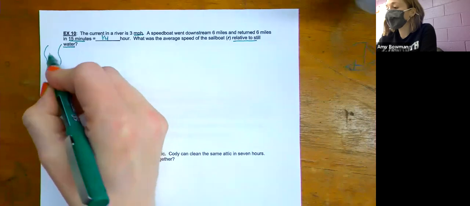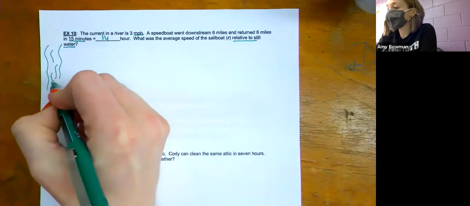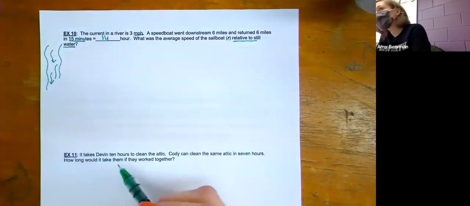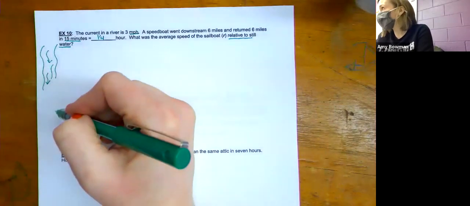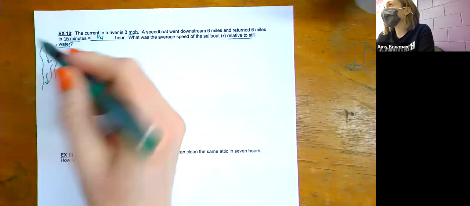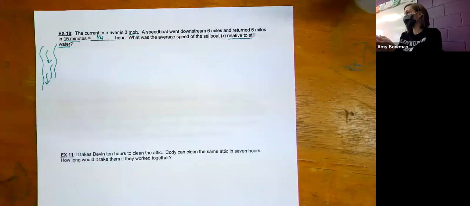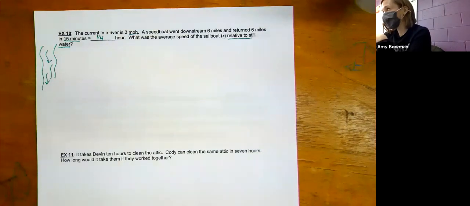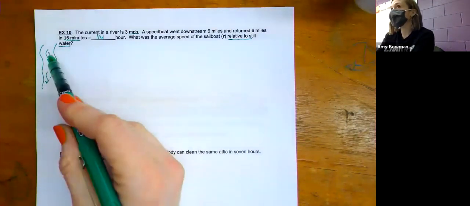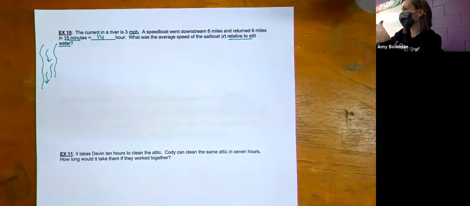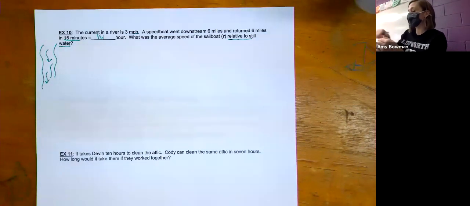So I'm just going to draw a little picture. Here's a river. The current kind of looks like bacon. There's a river. The current is flowing downstream. If the current is 3 miles an hour and a boat is set to go, it's a speedboat, so you set the speed. Whatever speed it's set to, it's actually going to be going 3 miles an hour faster than that, right? The current is going to boost it. And then on the way back upstream, it's going to be facing a 3 mile an hour current. So if the boat is set to go at 30 miles an hour, 3 miles an hour are going to be taken off of that.